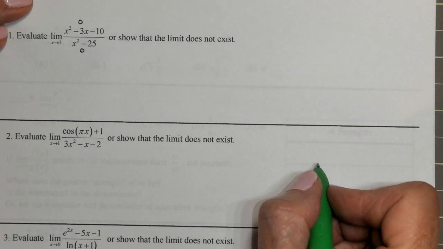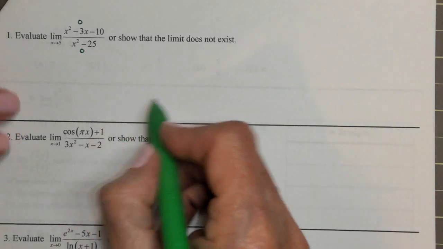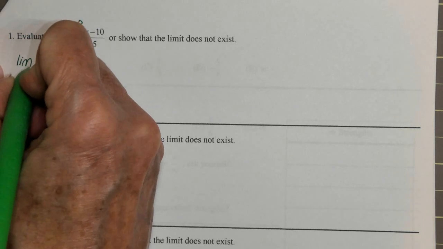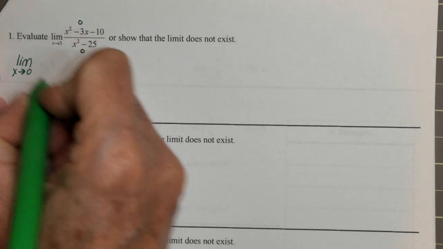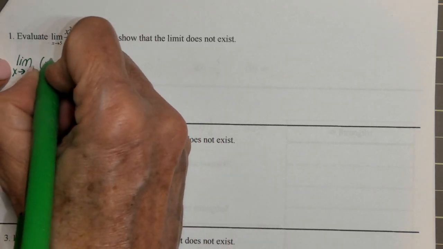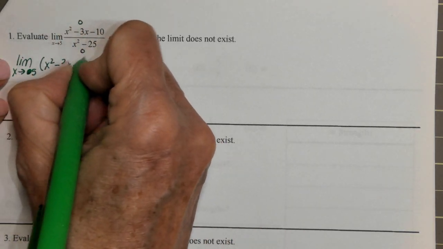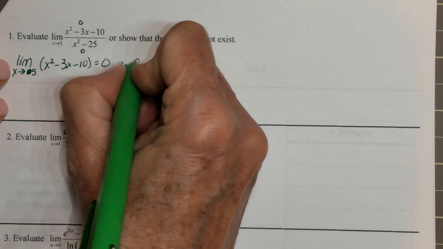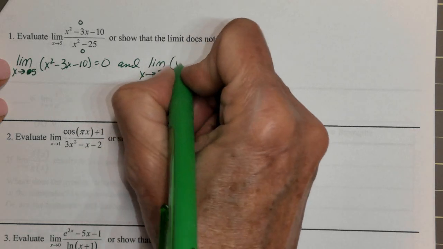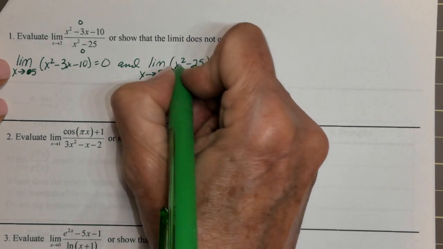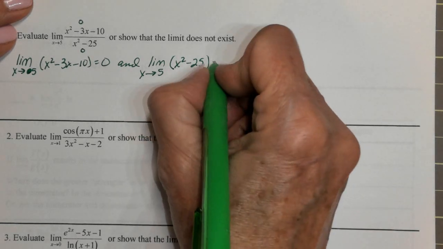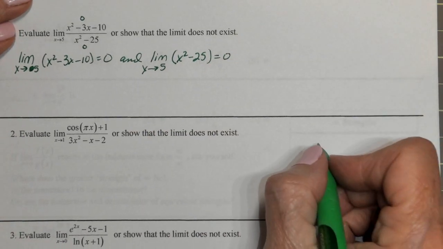So to apply L'Hôpital's, if it's an FRQ, if it is not multiple choice, you must show, oops, not 0, 5. You must show individually the limit of the numerator is 0 and the limit of the denominator is 0. Now I do realize in this problem I could just factor and reduce and that would be fine. I would just want to show you how L'Hôpital's rule works.